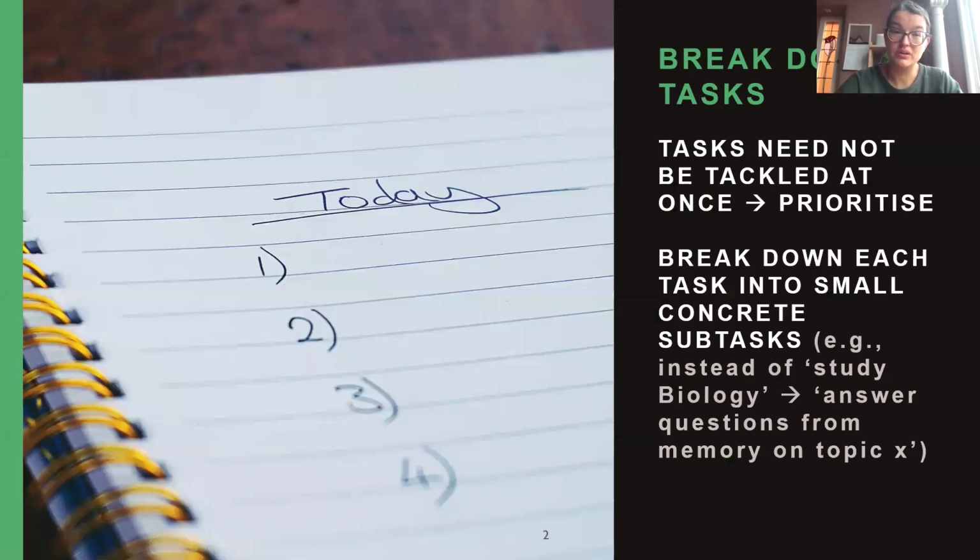So the very first one is probably one that most people are familiar with, which is breaking down tasks. If students are given an assessment, not only in one subject but in many others, very often it piles up. Now, all those different tasks do not need to be tackled at once. They can be broken down into smaller subtasks, and students can then start prioritizing those different subtasks. They might need some help doing that and guidance.